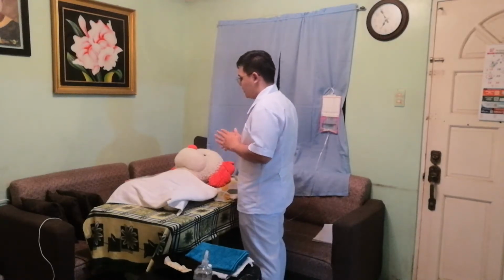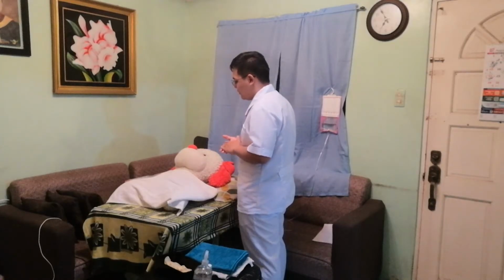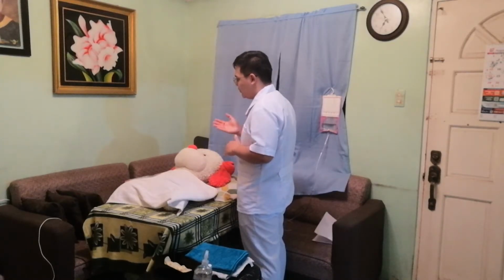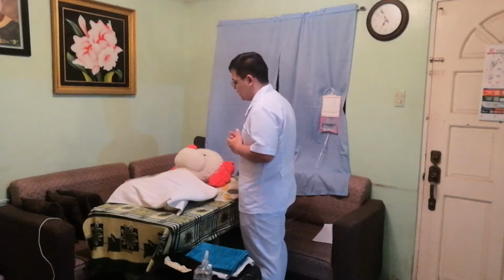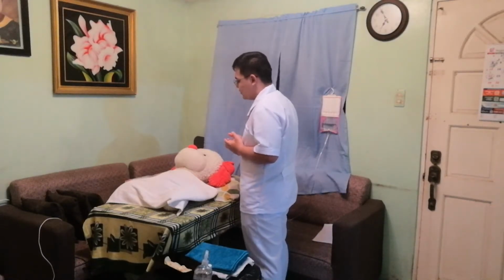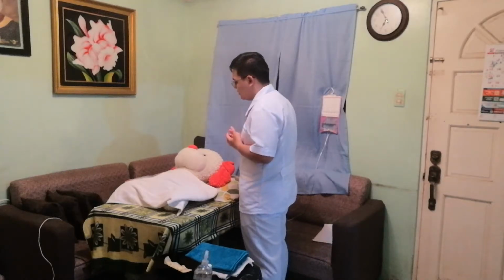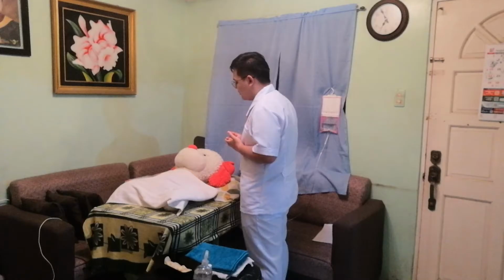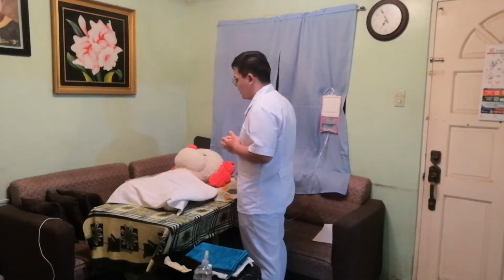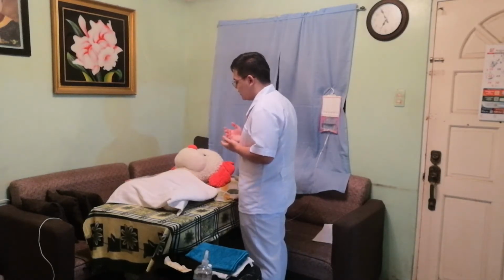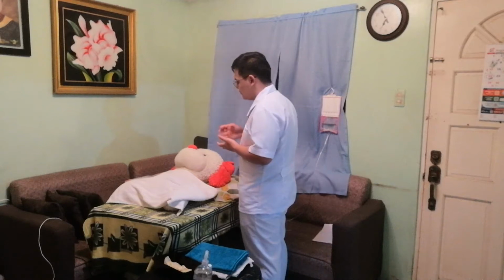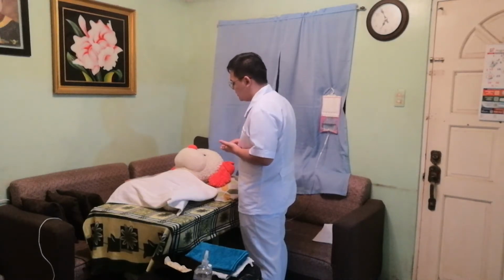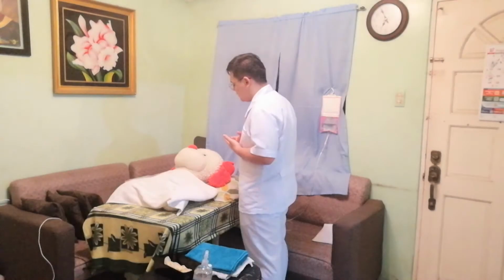Ano po yung color po ng ating feces? Okay. Ask ko lang po kung madami po ba o kakaunti lang po. Based po sa nakita nyo, ano po ang characteristic po ng ating pong stool? Kung basa po ba siya, o matigas, o soft?